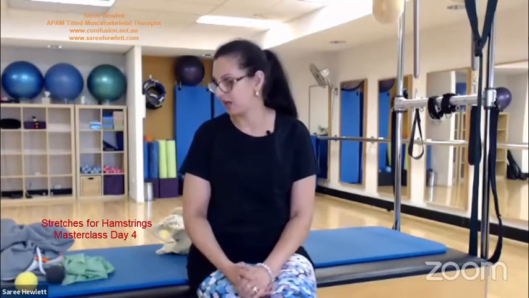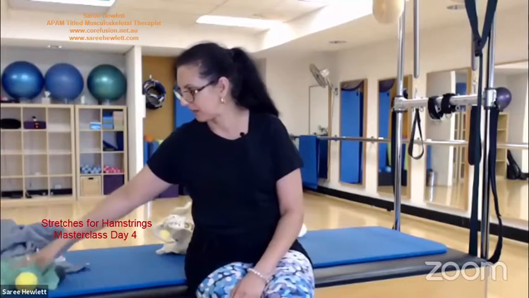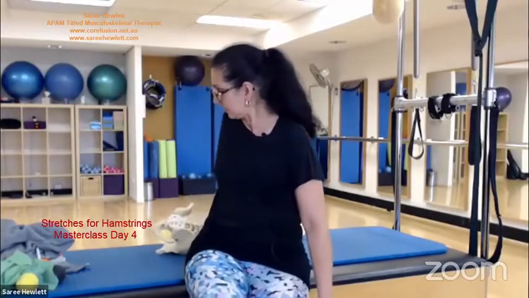So strength-wise for your hamstrings, what can you do? There are heaps of things that we can work with. One of the basic ones that we see in class is the classic bridging. Most of us will do a bridging exercise using the quads.